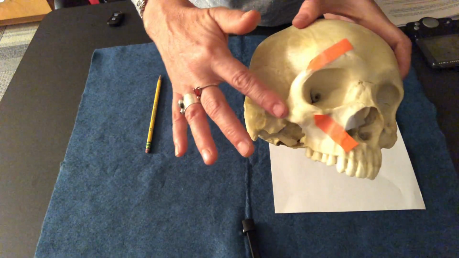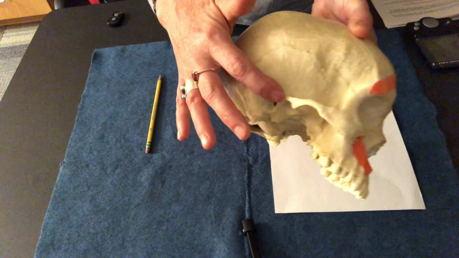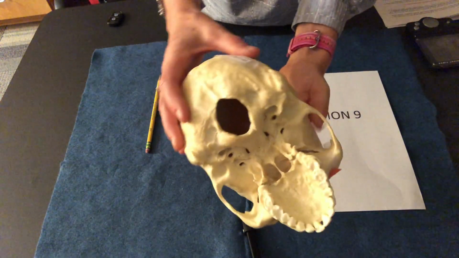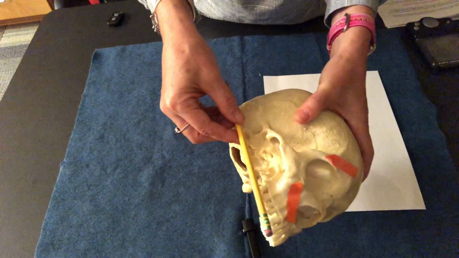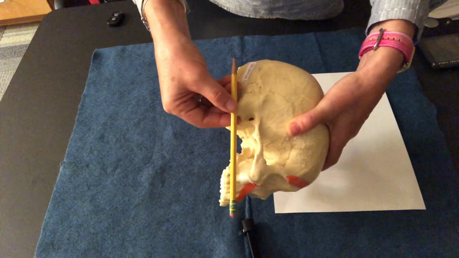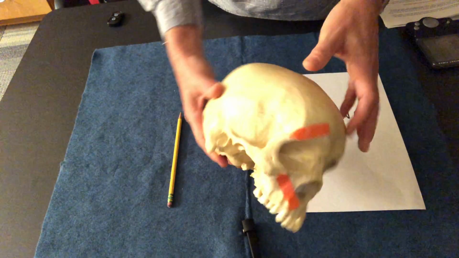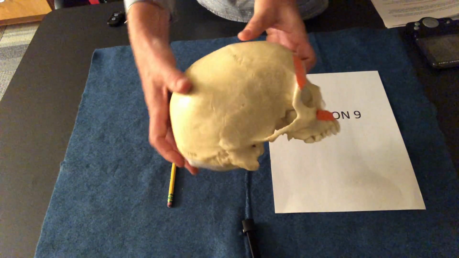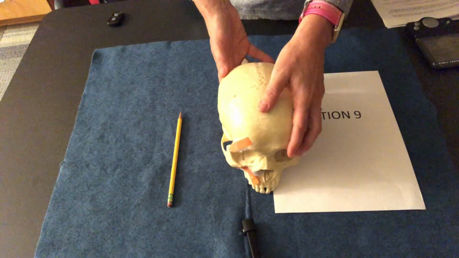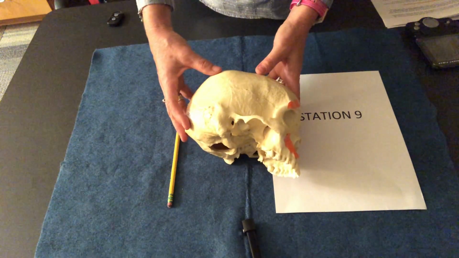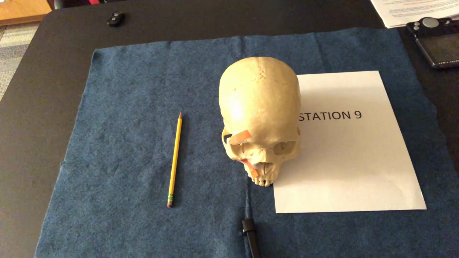Starts here, continues up here, wraps around here. Okay. Here's a pencil for scale. Okay, you should be wrapping up your answer for station 9.